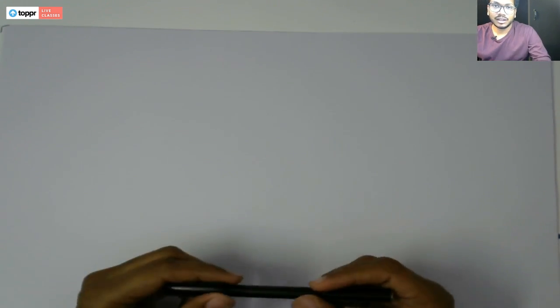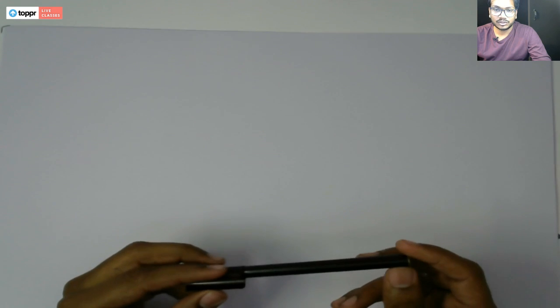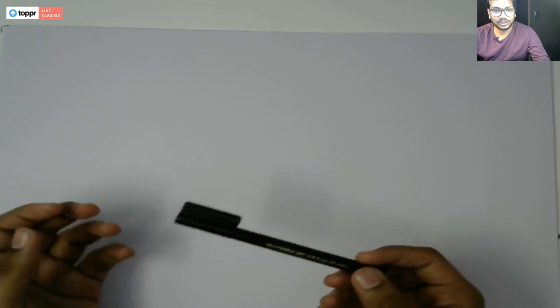Hello students, today's class is going to be about units and dimensions. Most of you must be wondering why we are talking about these things, since they don't have much weightage in the JEE exams. But these things are the basic building blocks from which you can build up to later things. So let us start.